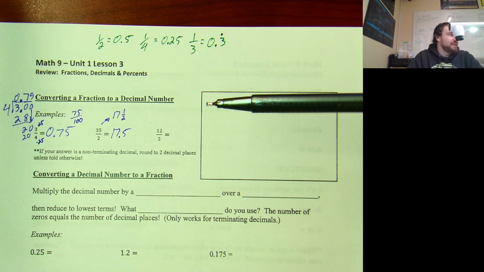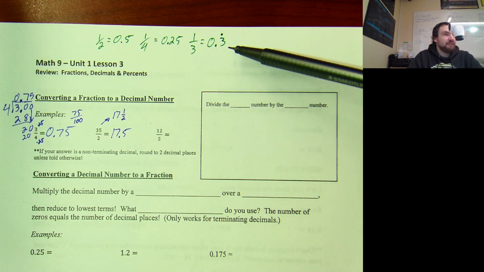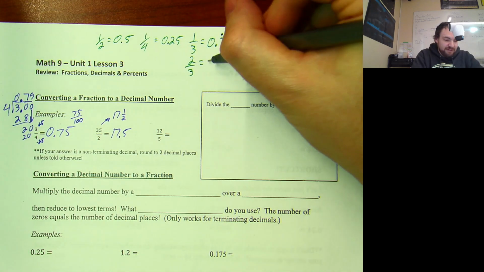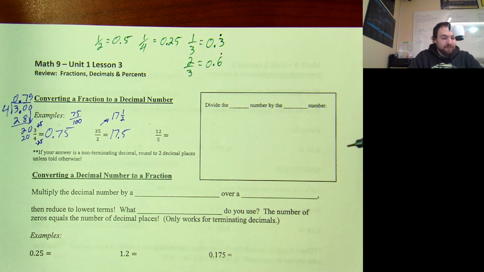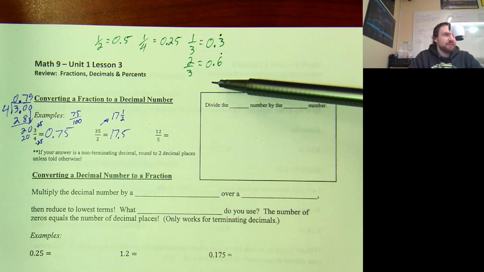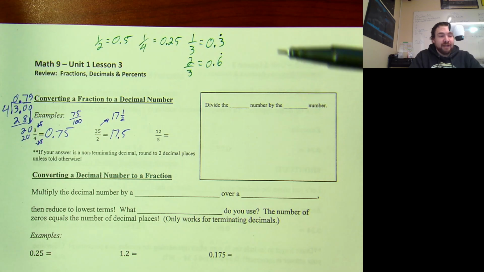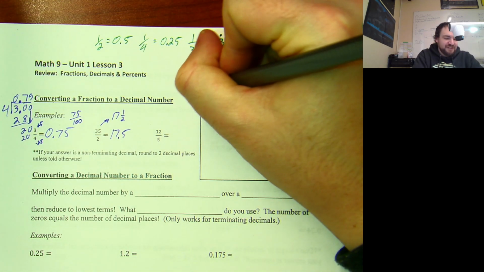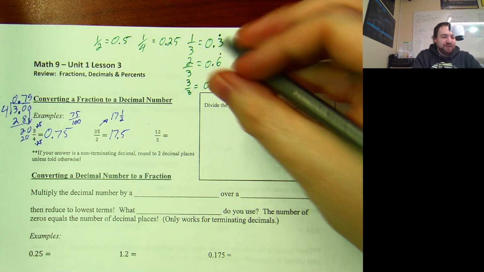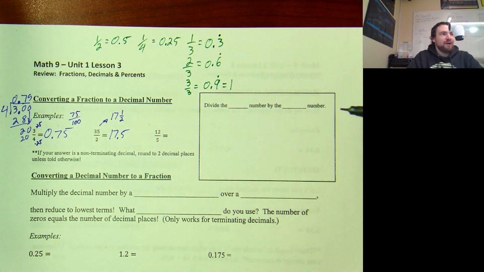Then the 2/3 should be easy, right? Because what's 2/3 then if 1/3 is 0.3 repeating? Yeah, I just double this one. So that's going to be 0.6 repeating. There's an interesting proof here. Let's go one further. What's 3 over 3? 0.9 repeating. So here's interesting. 3 over 3 is 0.9 repeating, but you also know that 3 over 3 is 1. So how can 0.9 repeating be 1?